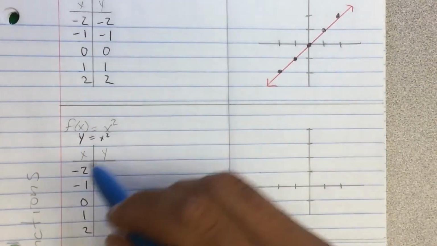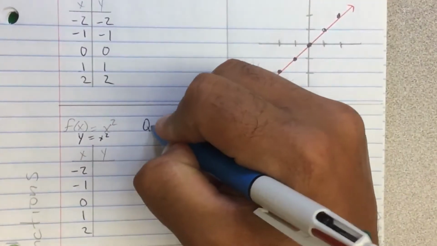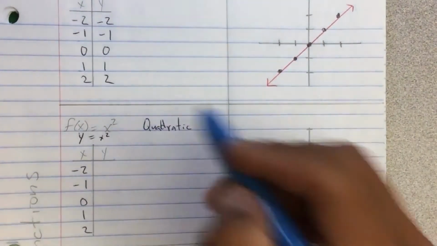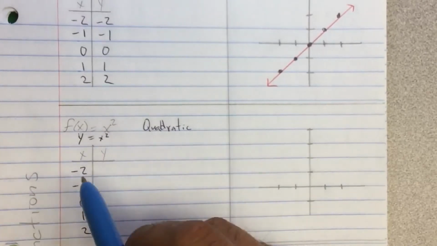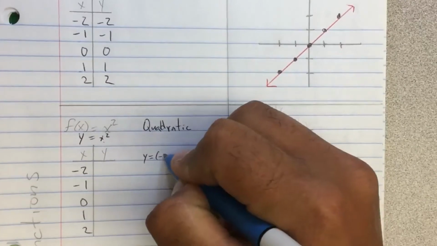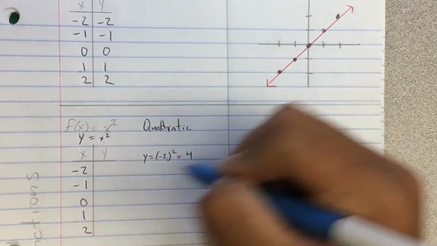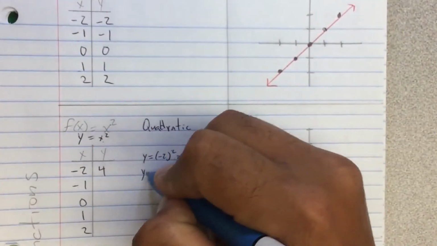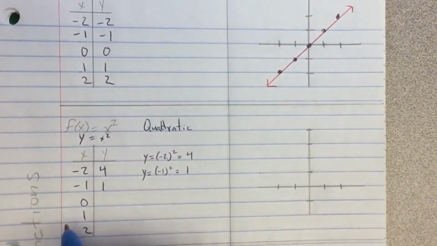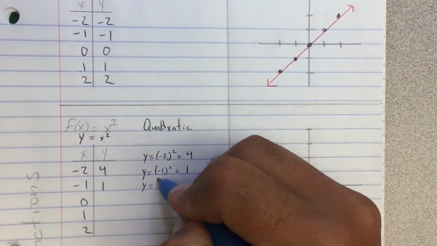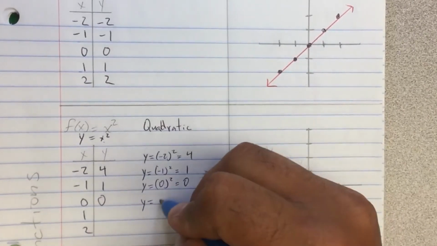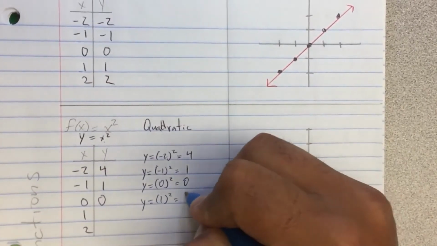For this one, it's going to be a little different, because this is going to be a quadratic function. When we plug in -2 to the x squared, we have y is equal to -2 squared, which ends up being 4. y is equal to -1 squared, which ends up being 1. y is equal to 0 squared, 0. y is equal to 1 squared is equal to 1.